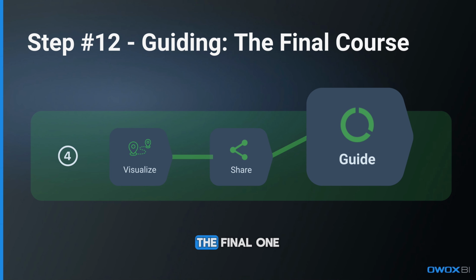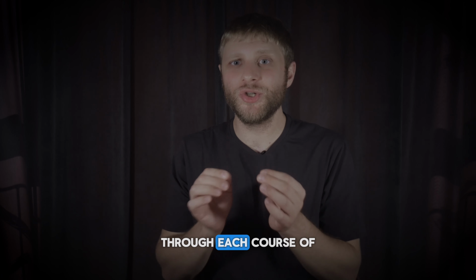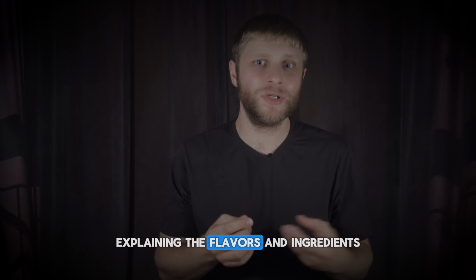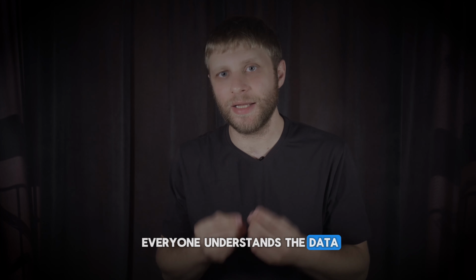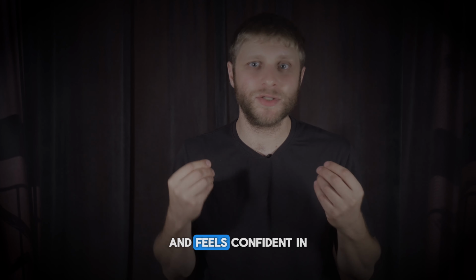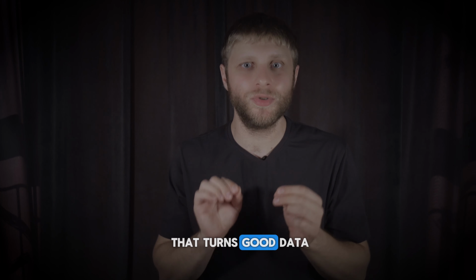And step 12, the final one. Guiding is like walking your guests through each course of the meal, explaining the flavors and the ingredients. It's about making sure everyone understands the data, knows how to act on it, and feels confident in making decisions. It's the final touch that turns good data into great outcomes.